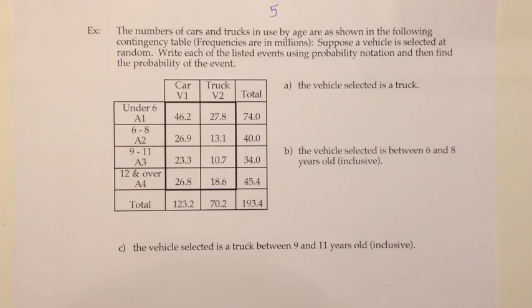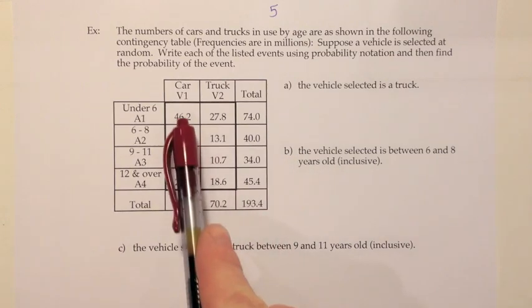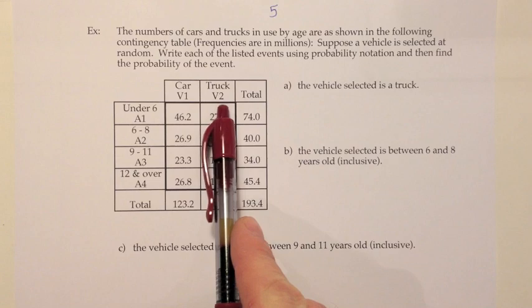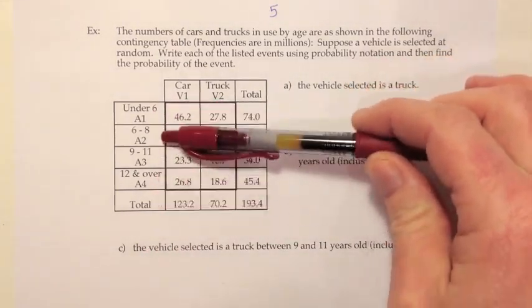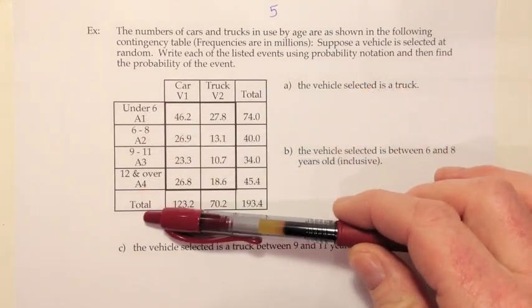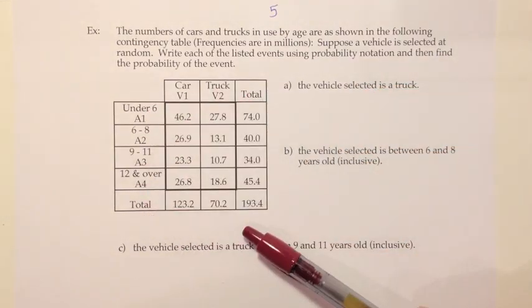Continuing on in section 5.2, we're going to look at more examples of an AND and an OR. This time I'm going to show it to you in a contingency table, which is a table that contains 2 variables at the same time. We have the type of vehicle, which is our V variable. It could be a car or a truck, and we're going to look at the age of the vehicle. It could be newer, older, or kind of in the middle, and that's our A variable. And they're both contained in one table.